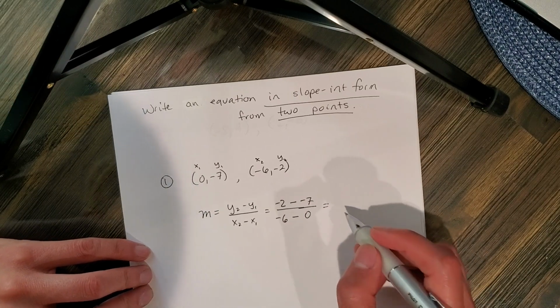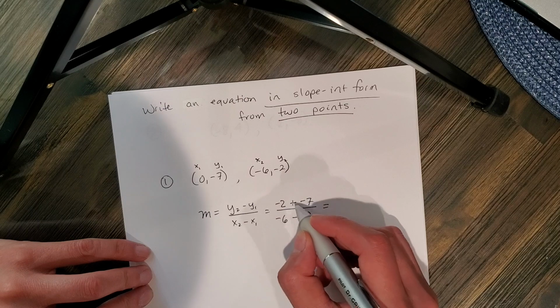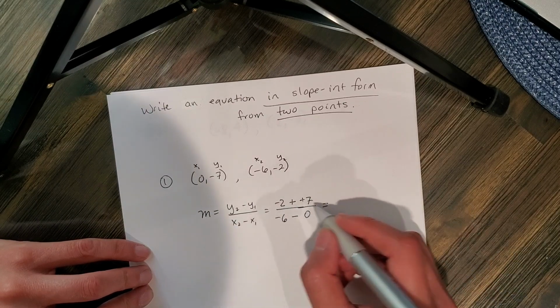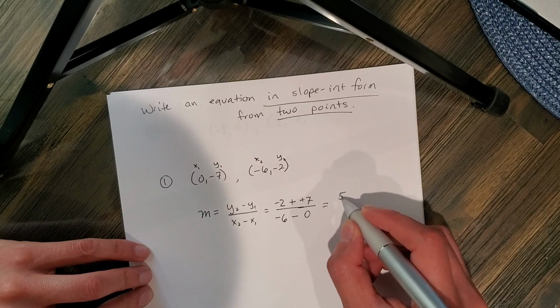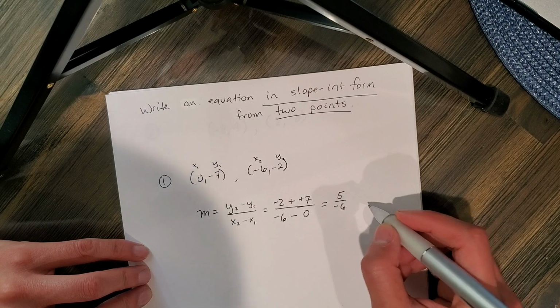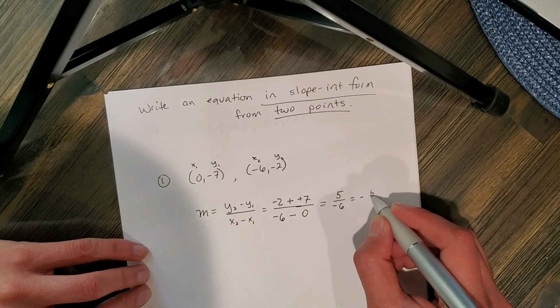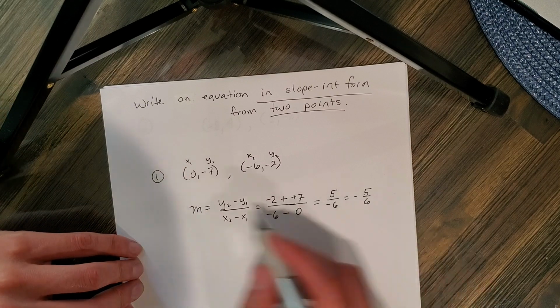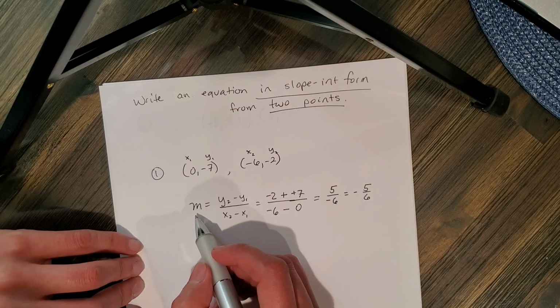Okay, so let's go ahead and change these double negatives into plus. And then we don't have to change anything here. Okay, so negative 2 plus 7 is 5. And then negative 6 minus 0 is negative 6. So if I were to write this in final form, it will look like this. Negative on the side, 5 over 6. So this is my slope. Okay, so now I have my slope.